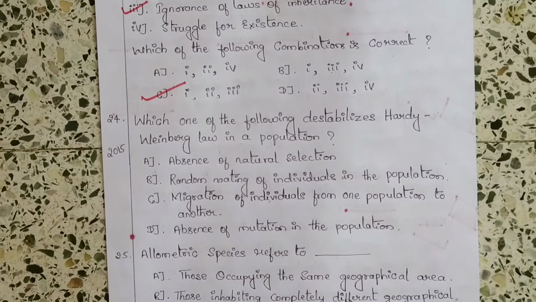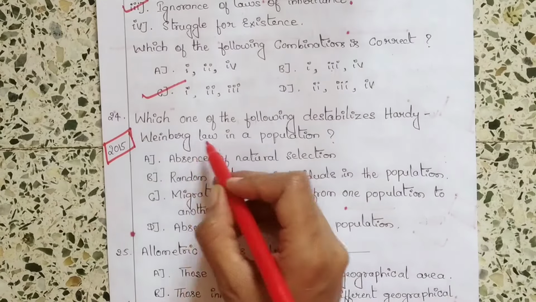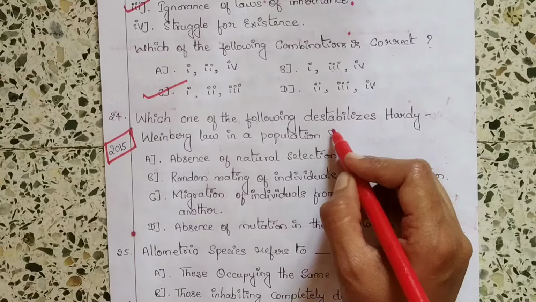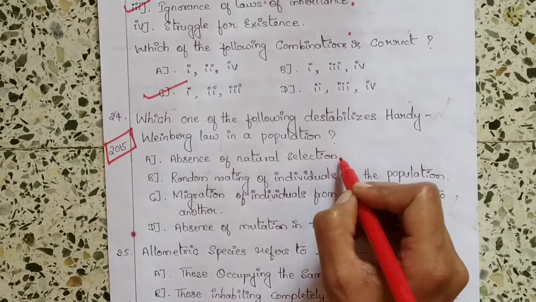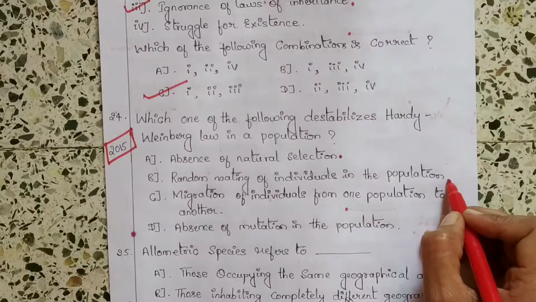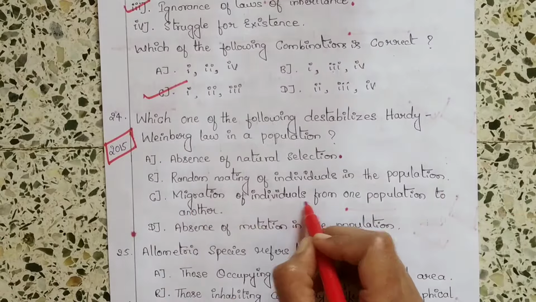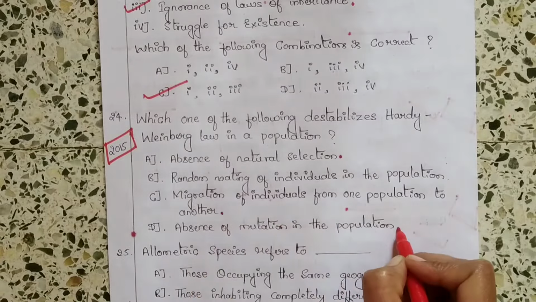Let us move on to the next question. Next question, 24th, which was asked in the year 2015. Which one of the following destabilizes the Hardy-Weinberg law in a population? Option A, absence of natural selection. Second option, random mating of individuals in the population. Third option, migration of individuals from one population to another. Fourth option, absence of mutations in the population.